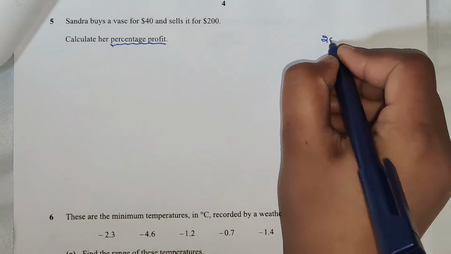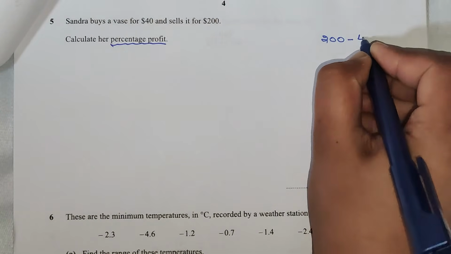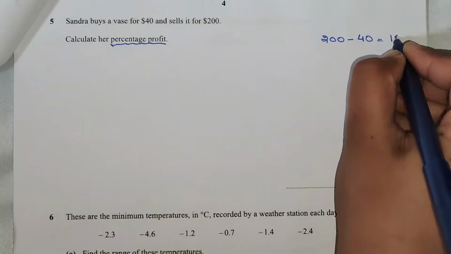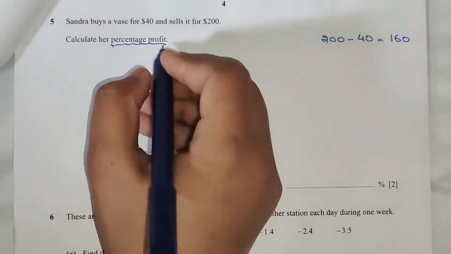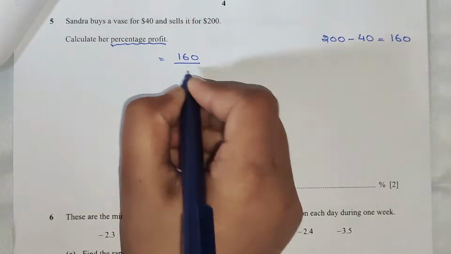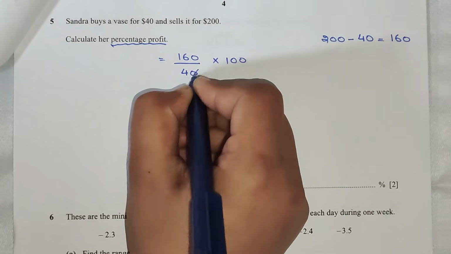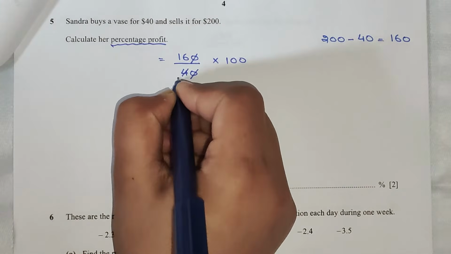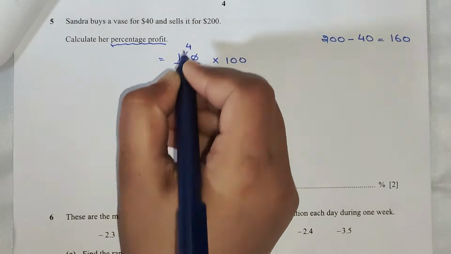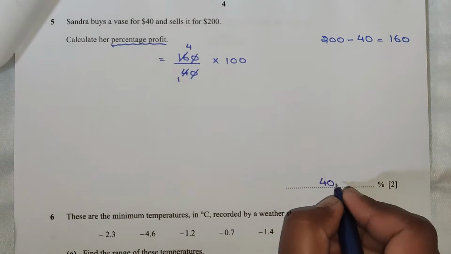She sells for $200 and she buys for $40, so the profit would be $160. So it would be $160, and then we divide by the original price, that would be 40, and then times by 100. Zeros cancel with zeros. 4 times 1 is 4, 4 times 4 would be 16, and 4 times 100 would be 400%.